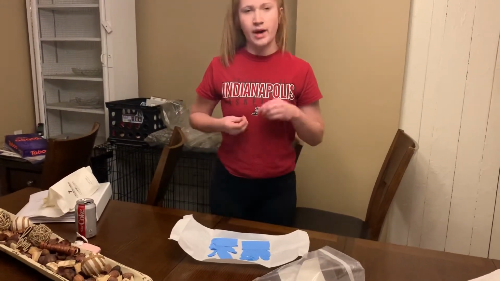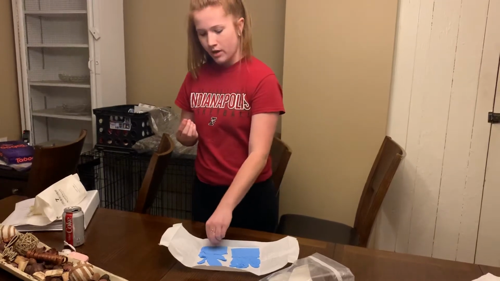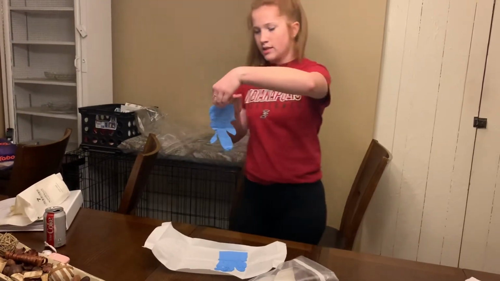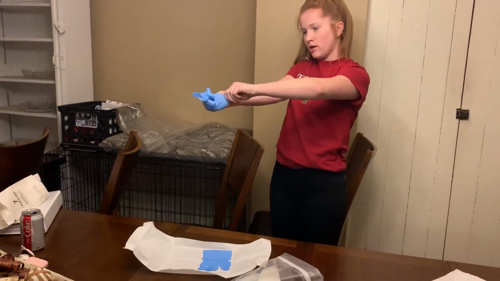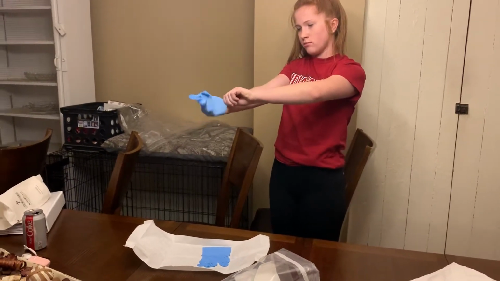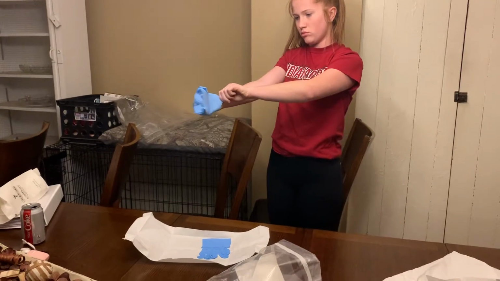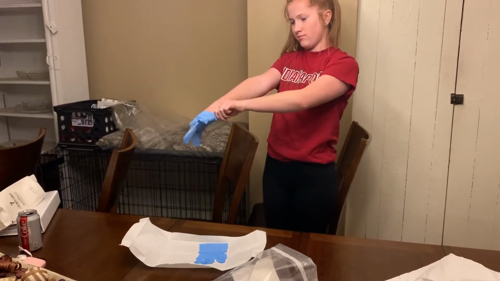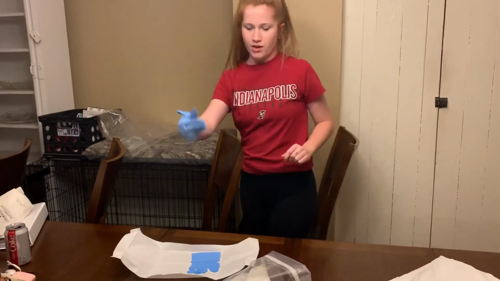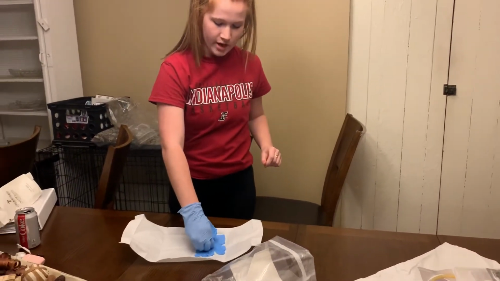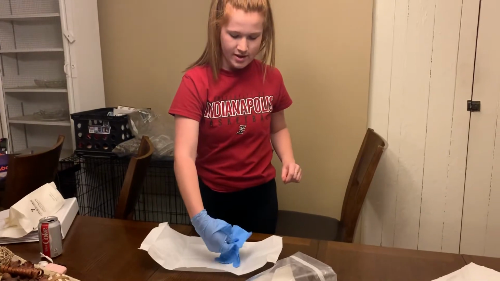So I'm going to glove my dominant hand first. I'm going to pick my glove up and step back and insert my hand into the glove without contaminating it. Okay. And then I am going to glove my non-dominant hand before fixing this other glove.